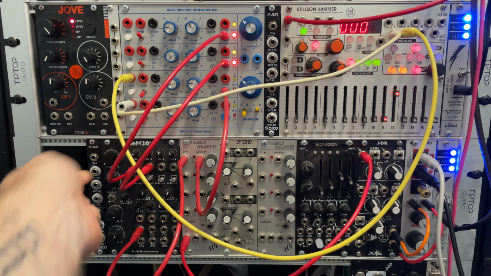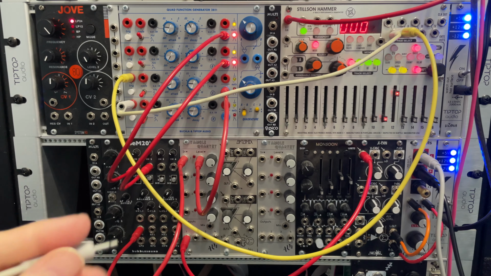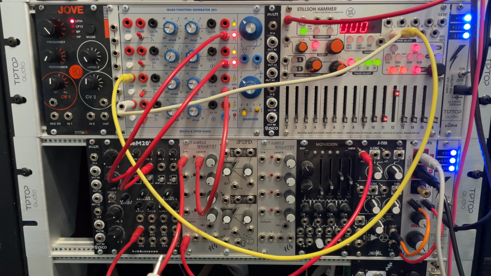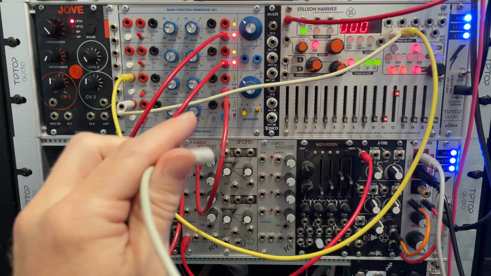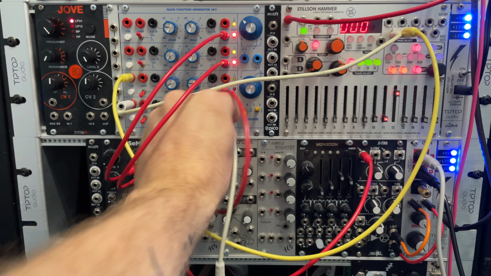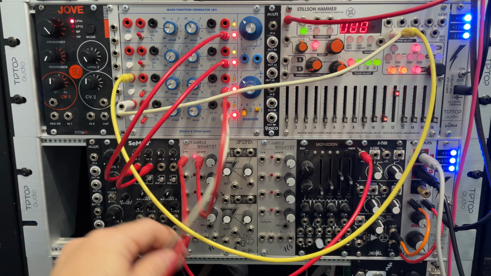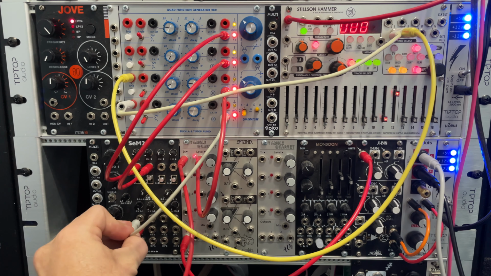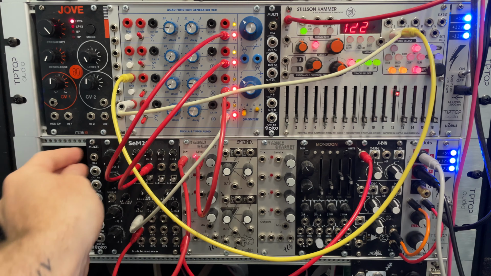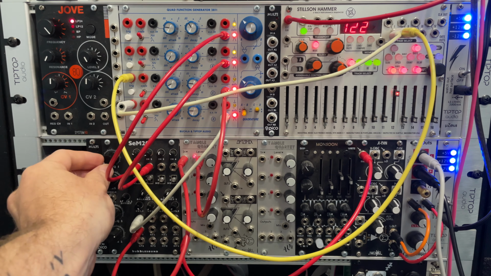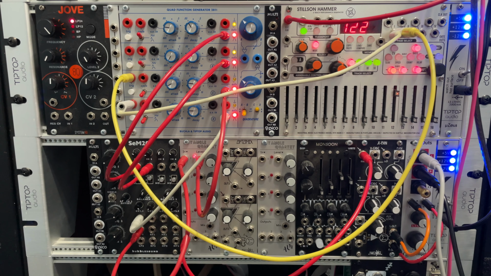Okay. Then one last patch. This is kind of Moog-like, I guess. So we would go from our bottom envelope here, and we're going to modify the filter. Okay, so let's hear what that sounds like.